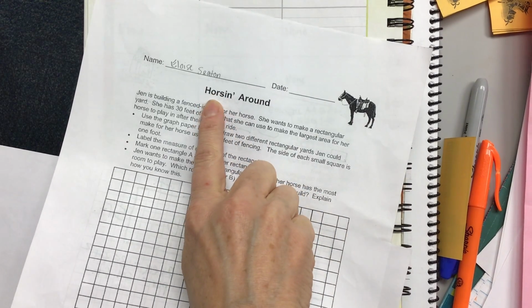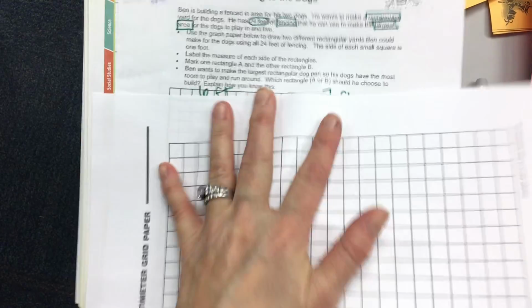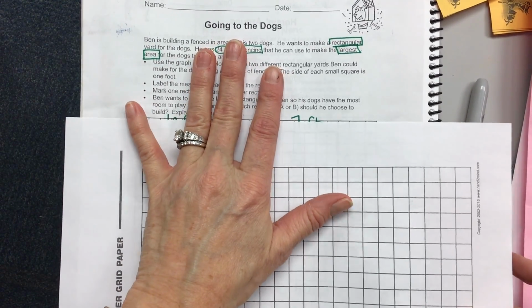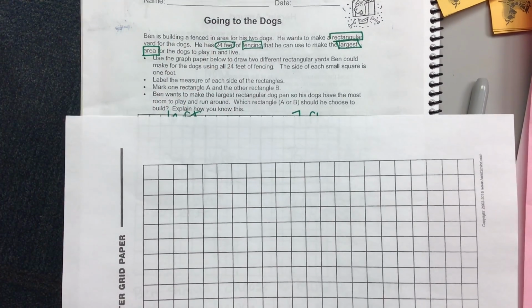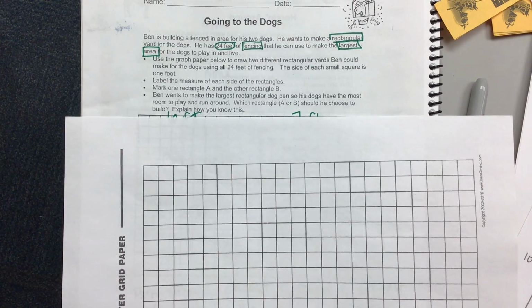Yesterday or last week, we looked at the side called Horsing Around, and today in your station, you're going to look at this side called Going to the Dogs. Please use the cube strategy as you read through the problem.